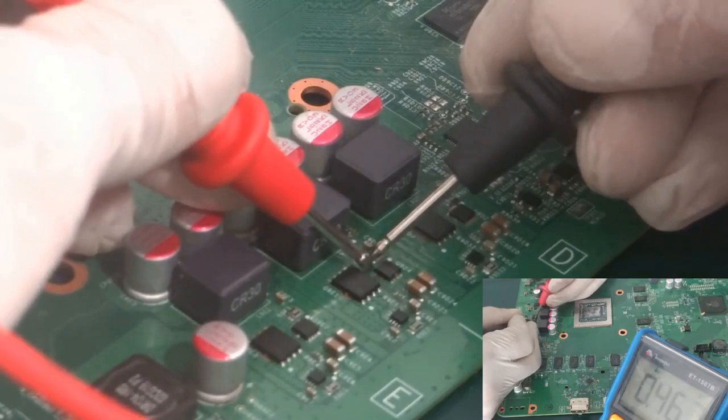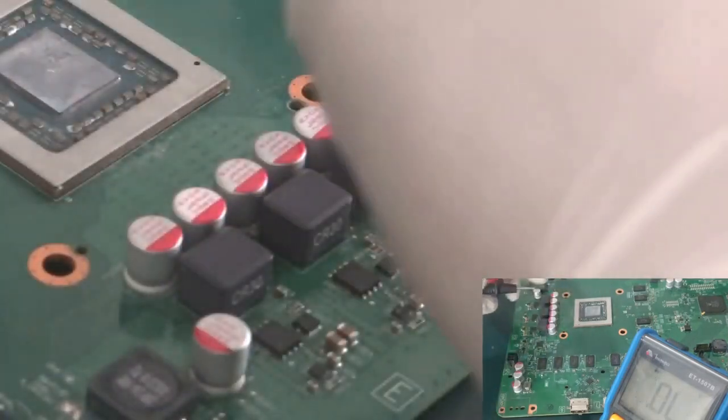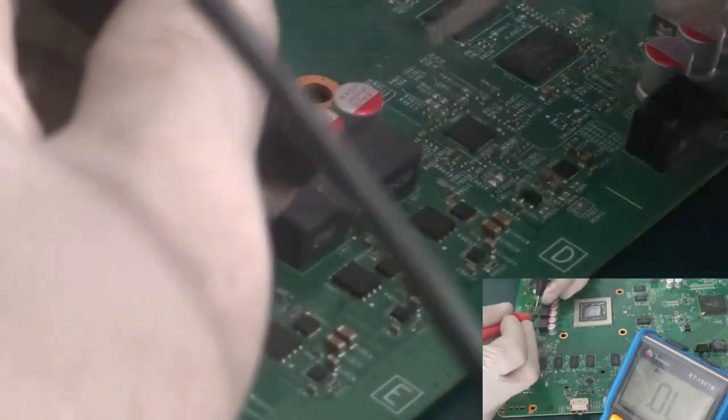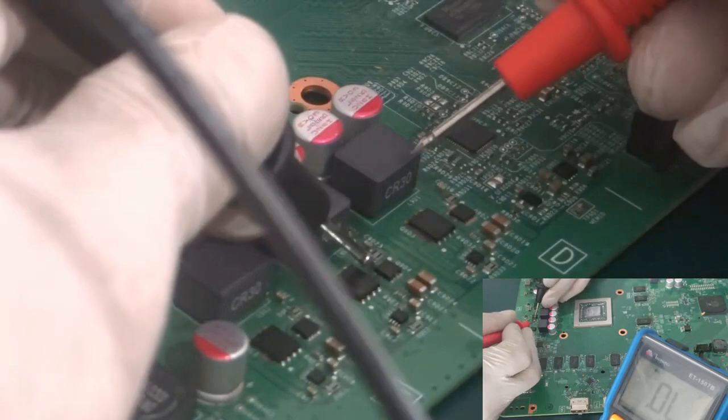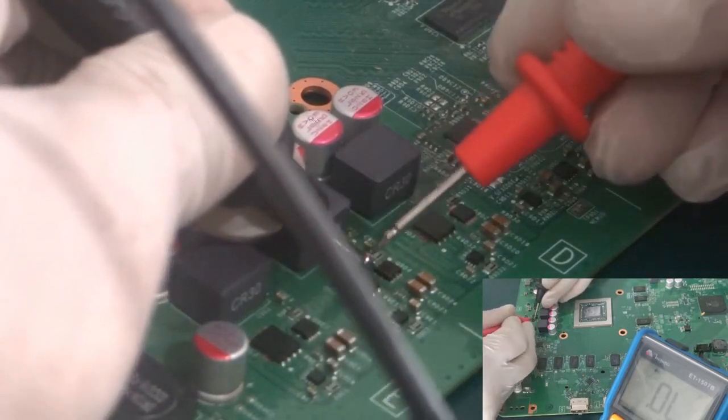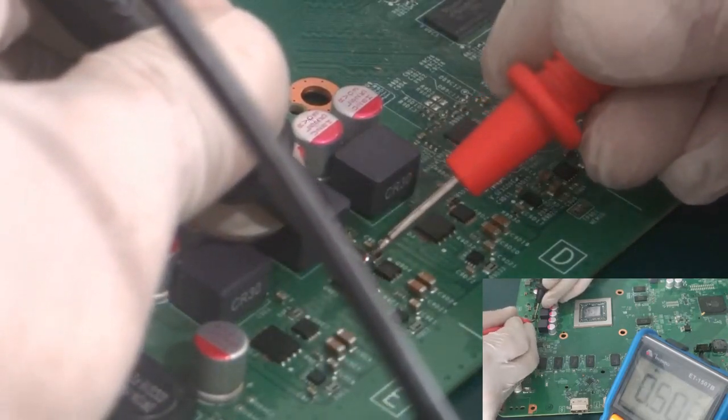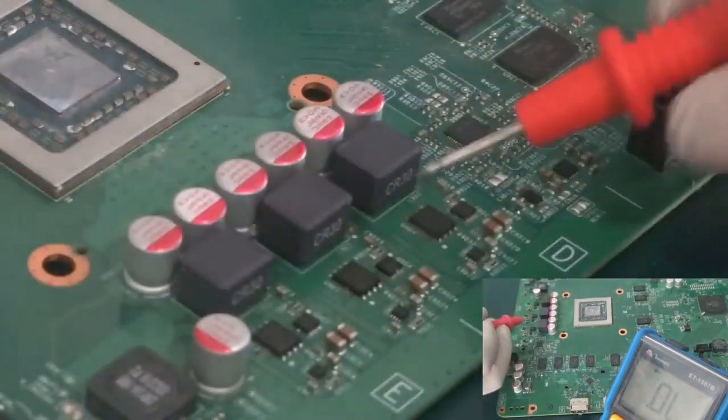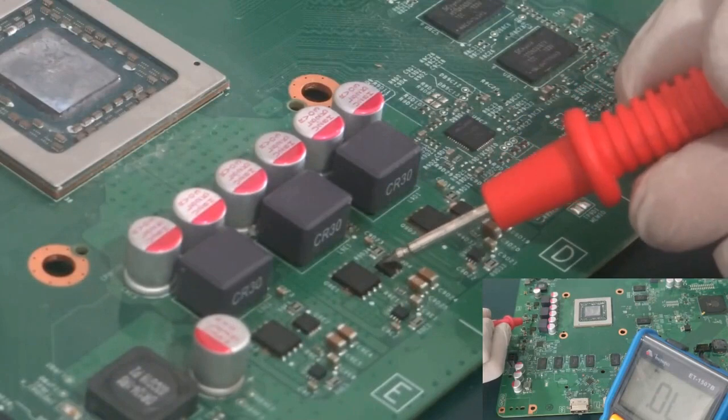So I got it. 4, 6, 7, 11. This here is wrong. It can't be. Let's reverse the probes like we did in the first tests. Black probe on the gate and red on the source. You see that it is conducting from both sides, right? So we already know that this MOSFET here is not good.